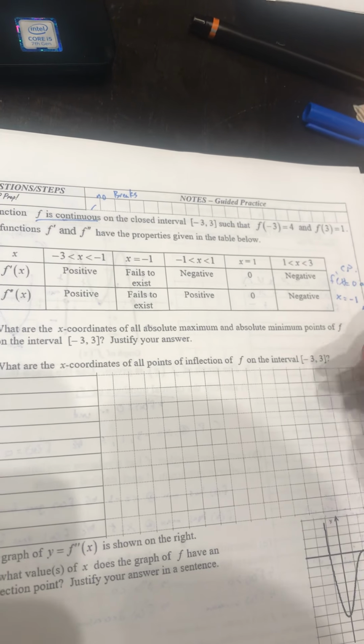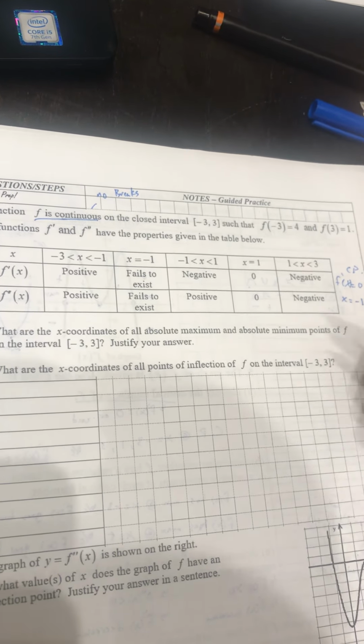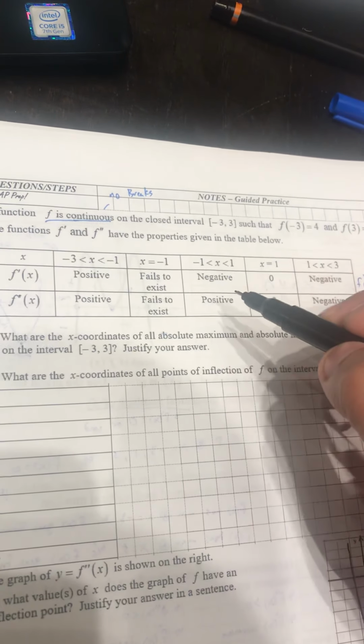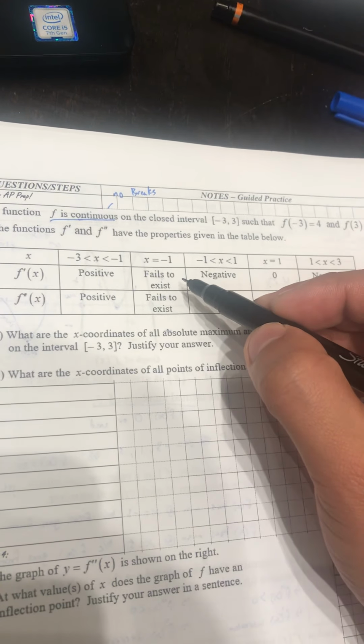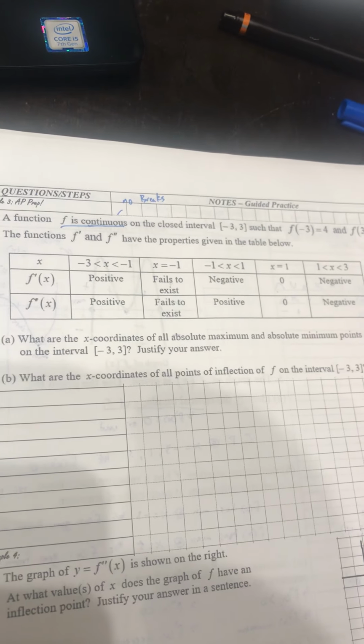So now, how can that be possible, if the derivative doesn't exist but the function is continuous?